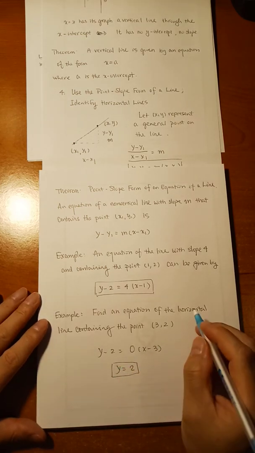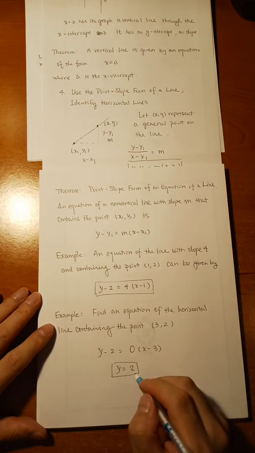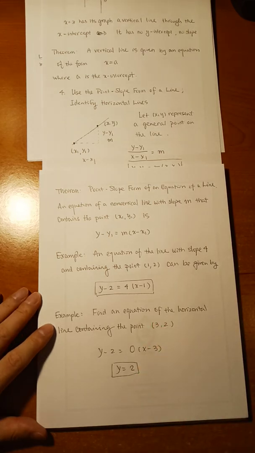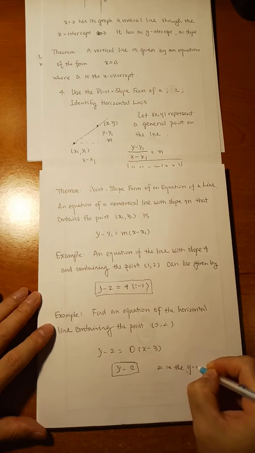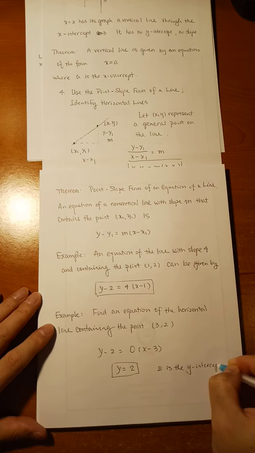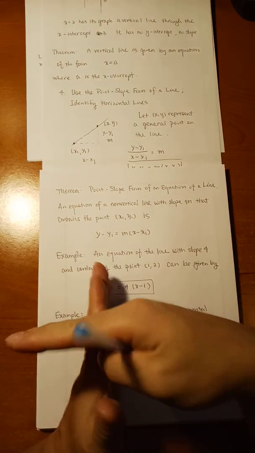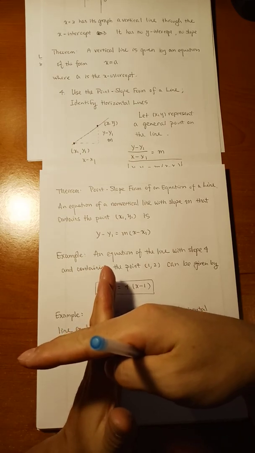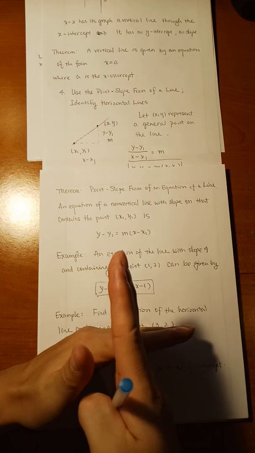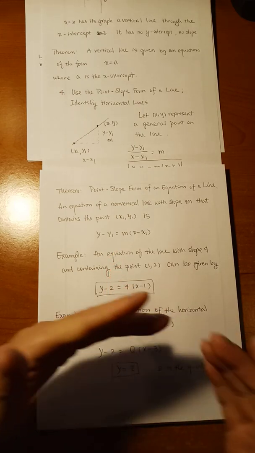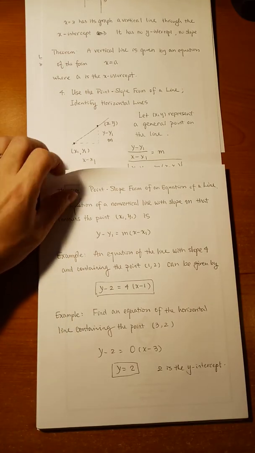This is the equation of a horizontal line, and this number 2 is the y-intercept. A horizontal line will intersect the vertical coordinate axis. A vertical line will intersect the horizontal coordinate axis. That's for sure, right?